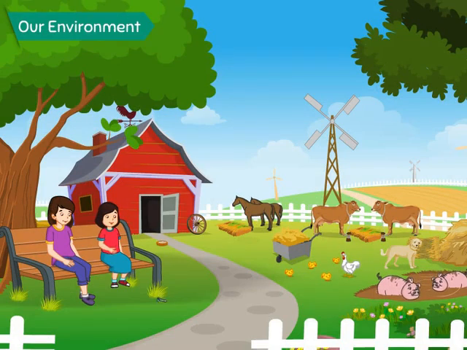Our environment. Lisa, pick up that wrapper at once. Don't litter the environment. The environment? What is it, Riya Didi? Everything we see around us makes our environment.